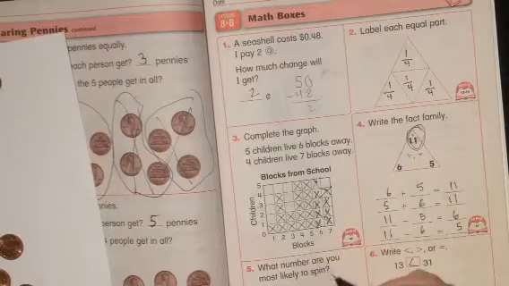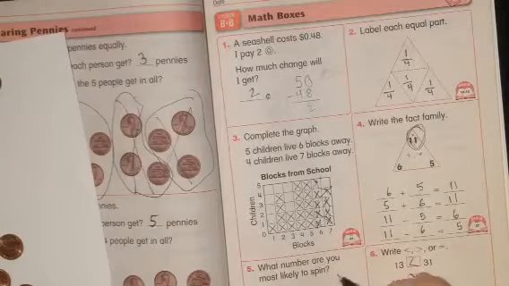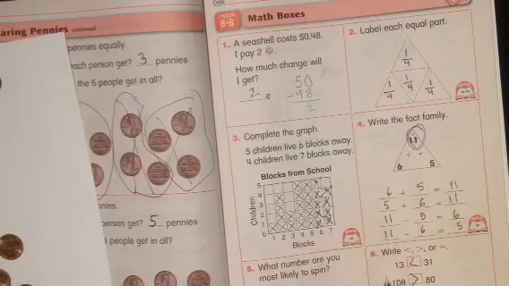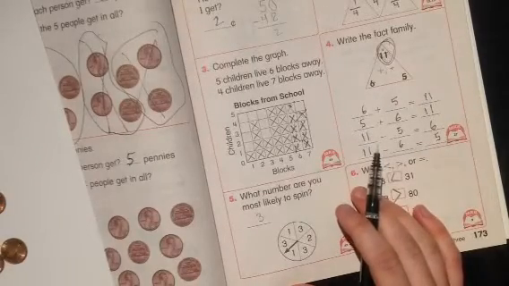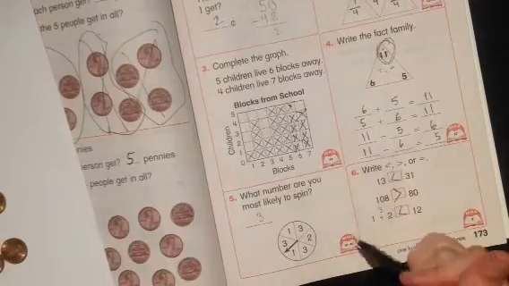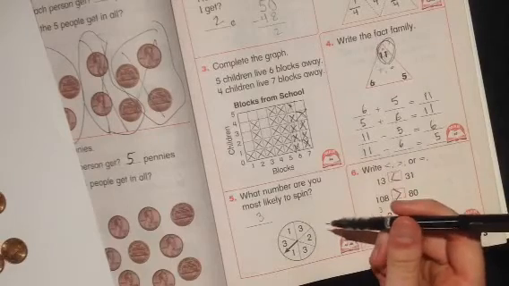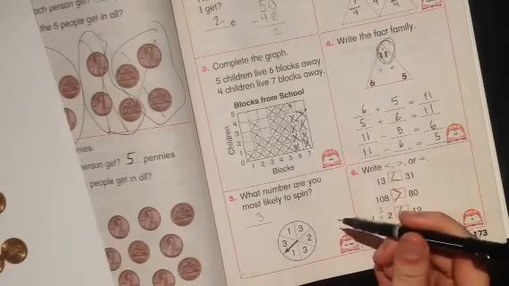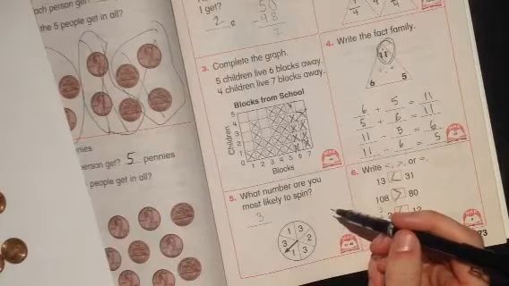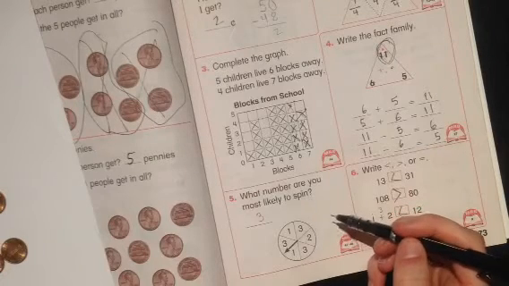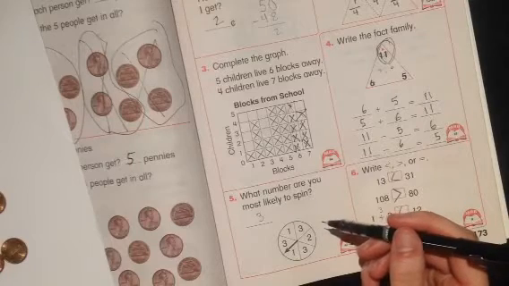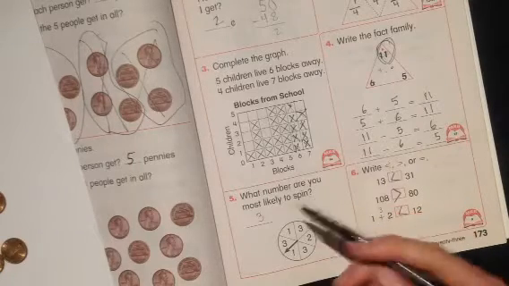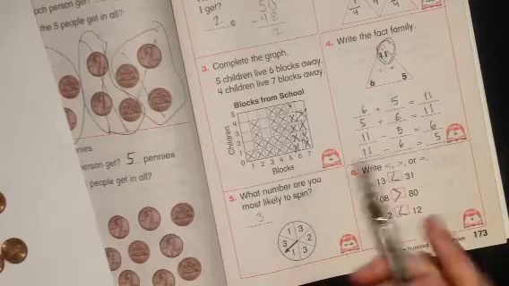Now with number 5, it says, what number are you most likely to spin? Remember, most likely. We related this to our PBIS SOAR tickets, okay? So, if you had 3 tickets in the jar, do you think you're going to have a greater chance of winning the drawing than somebody who has 2 tickets? Yeah. And then you're going to have an even better chance than somebody who has 1 ticket.